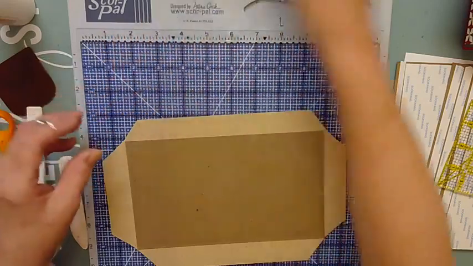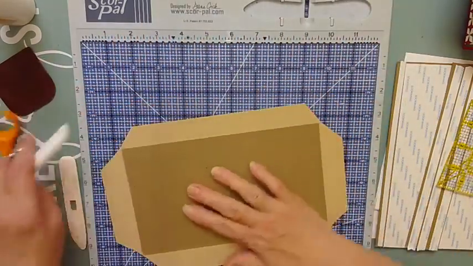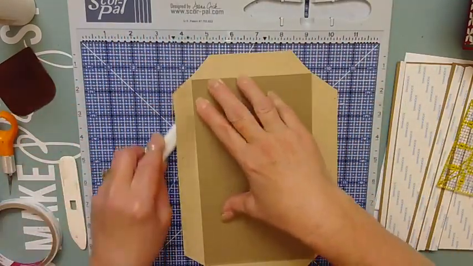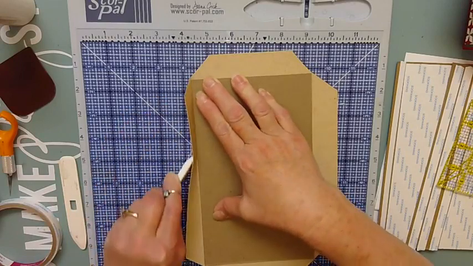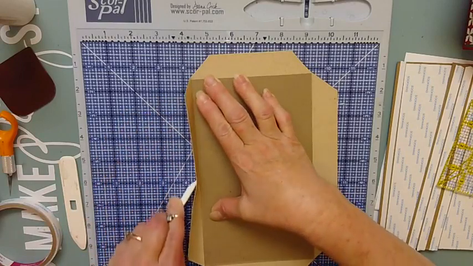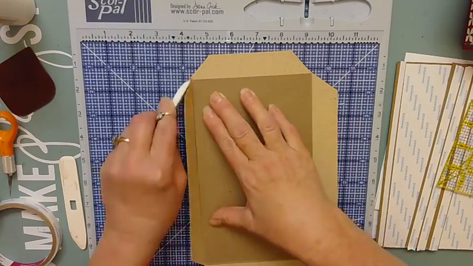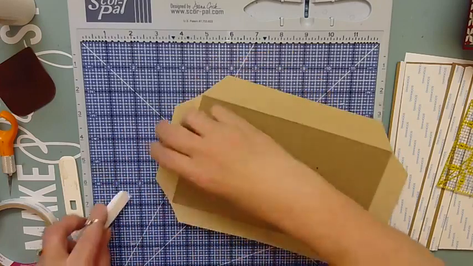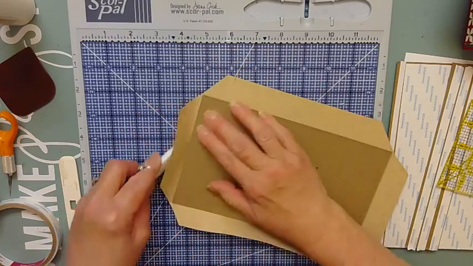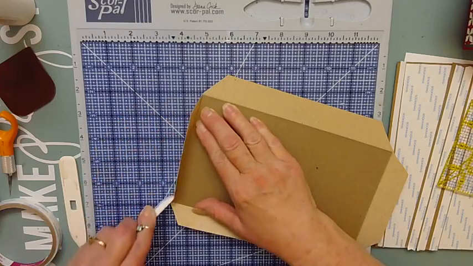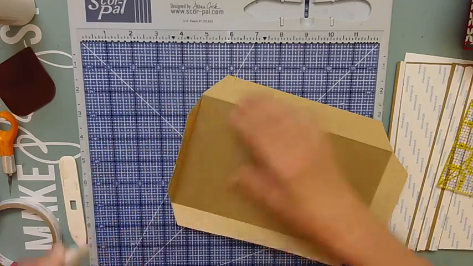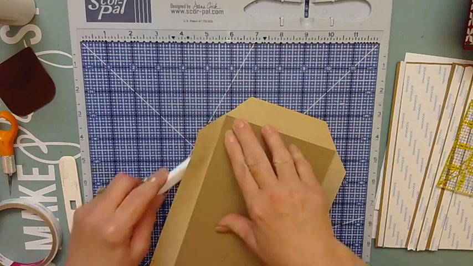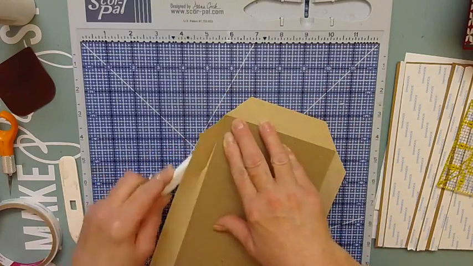Now I'm taking my bone folder and I'm first going to go around and score the edges. What that does is release those paper fibers so they'll bend the way we want them to bend.